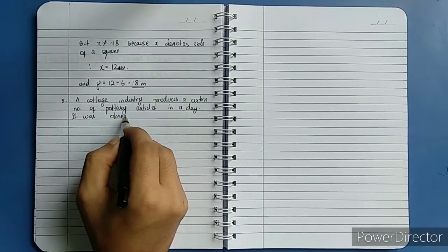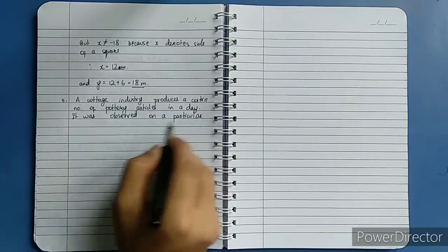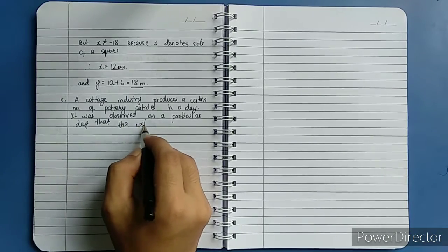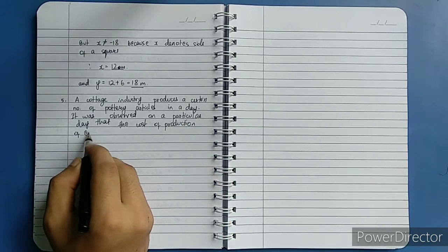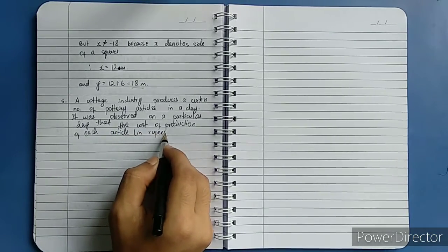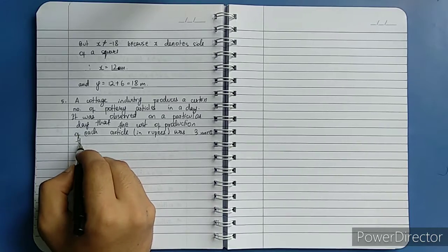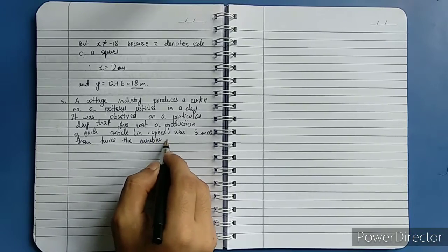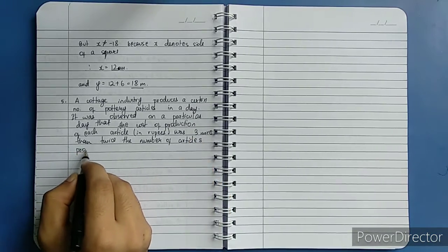It was observed on a particular day that the cost of production of each article in rupees was 3 more than twice the number of articles produced on that day.